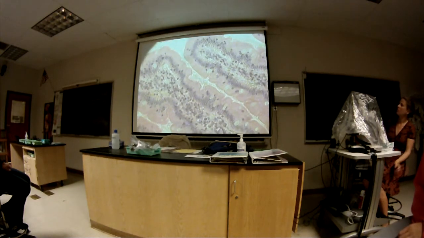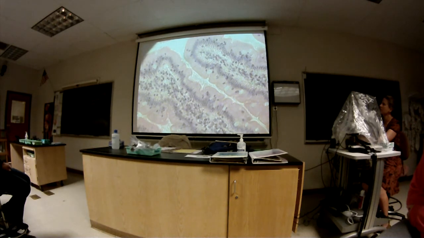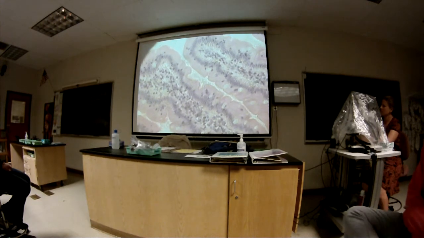Okay, so what are these? Goblet cells. Goblet cells? Good. And here's the nuclei for the regeneration of the new cells that are going to come replace the other ones. And so every once in a while you can see a nucleus and kind of more or less where the cell would be. A little fuzzy. Great job with the light.